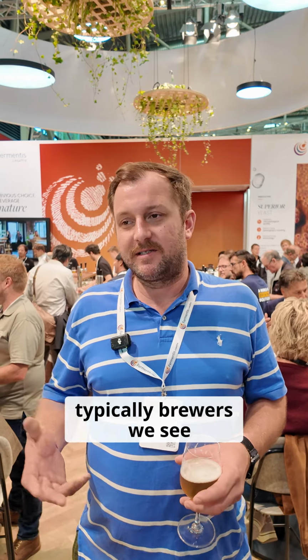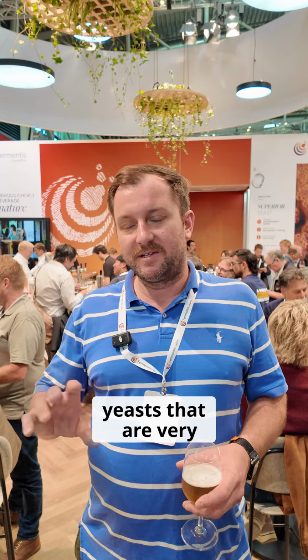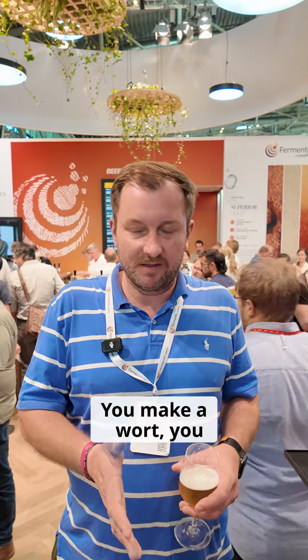and not have it sway away from 0.5. I say all of that because typically the brewers we see today are also making alcoholic beer in their brewery. And when you make an alcoholic beer, you have yeasts that are very happy with maltose, maltotriose, and those in the non-alcoholic beer from a maltose negative strain are all still going to be there. And there's no deterrent of any other yeast you're using in your brewery getting into your beer and starting a second fermentation.